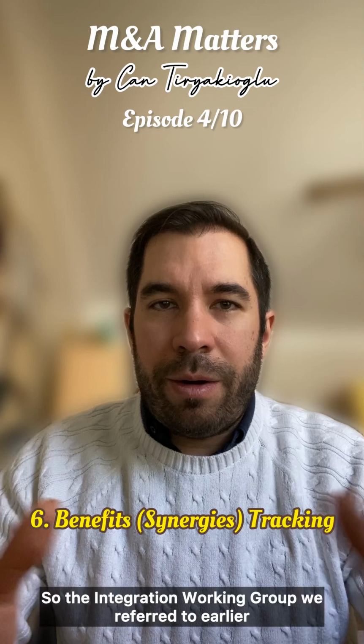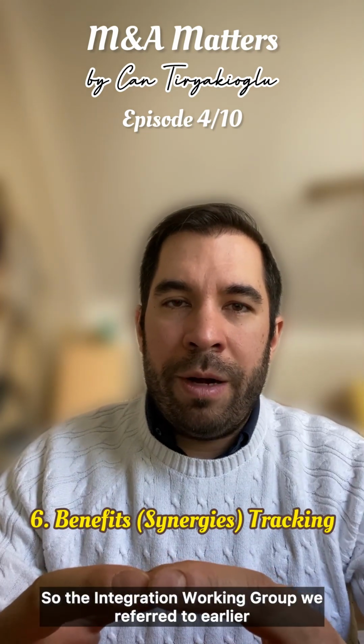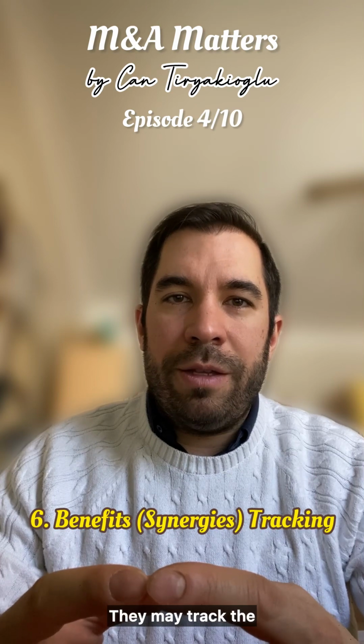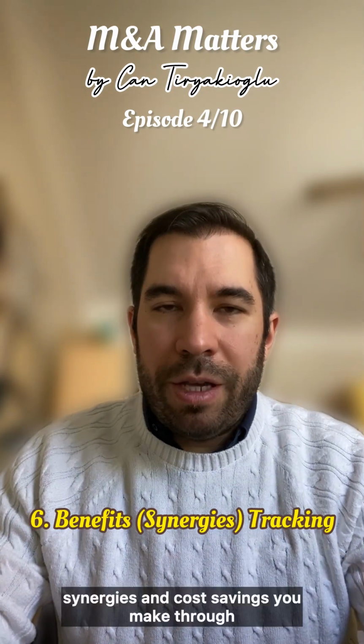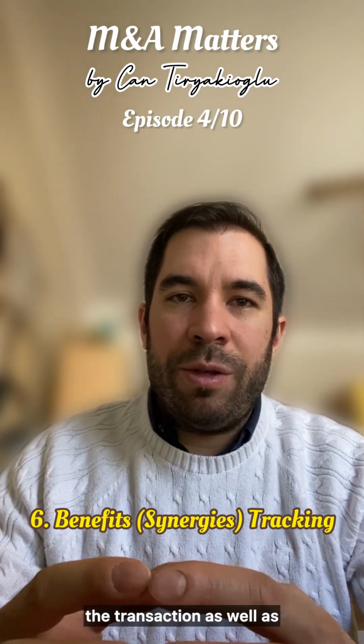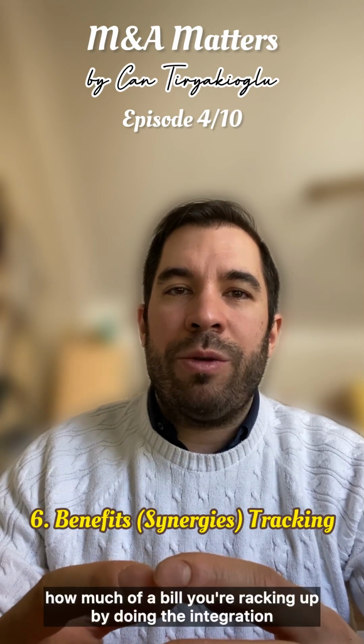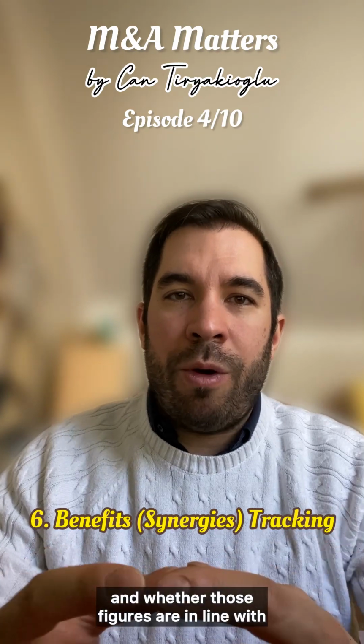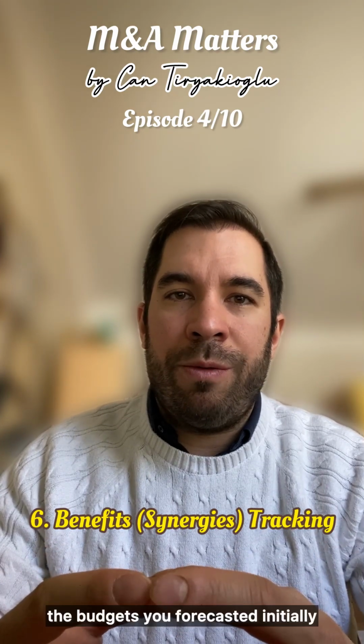So the integration working group we referred to earlier, as well as the integration steerco, may track the synergies and cost savings you make through the transaction, as well as how much of a bill you're racking up by doing the integration, and whether those figures are in line with the budgets you forecasted initially.